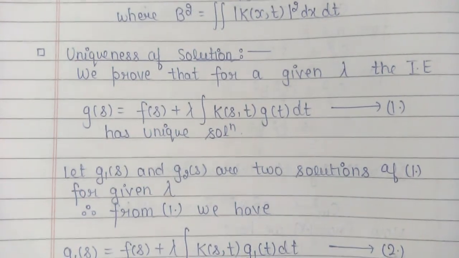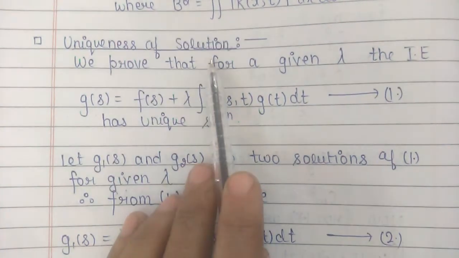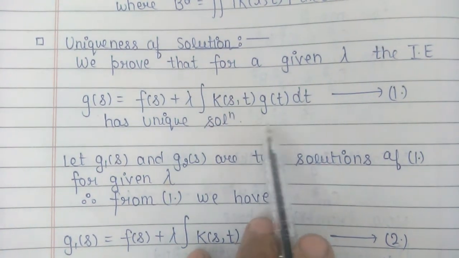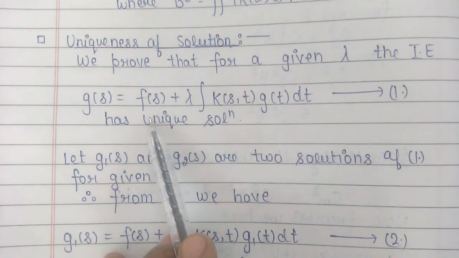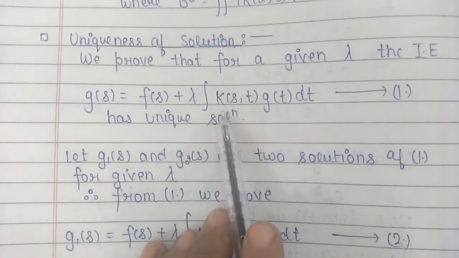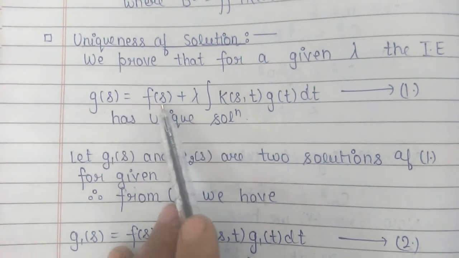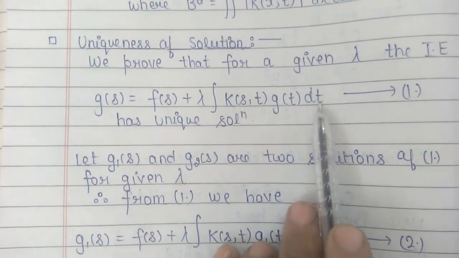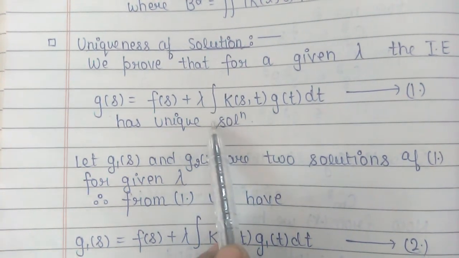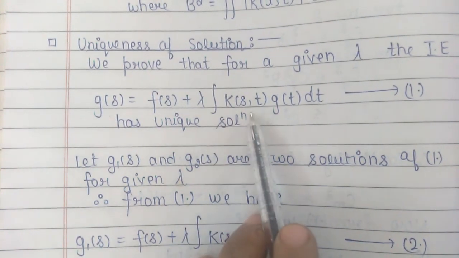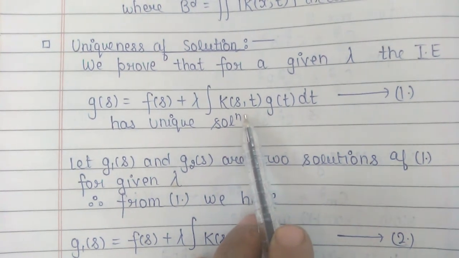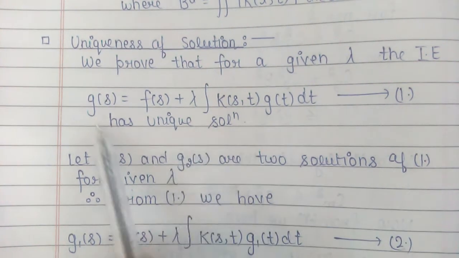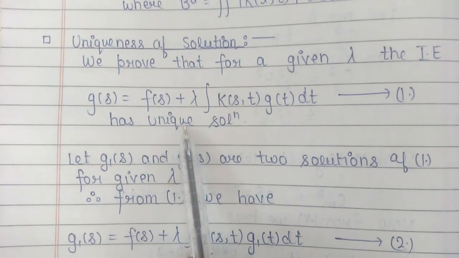Now the next topic is the uniqueness of the solution of Fredholm integral equations of second kind. So we'll prove that if we are given a Fredholm integral equation of second kind, which is g(s) is equal to f(s) plus lambda integral k(s,t) g(t) dt, here the limits of integration are a to b, which we have omitted in the notation, and lambda is given. We have to prove that the solution of this Fredholm integral equation is unique.